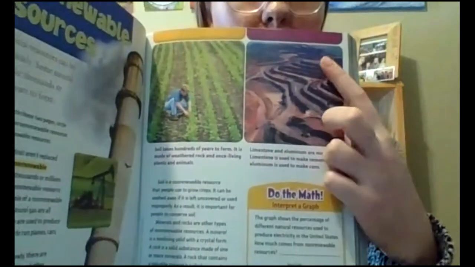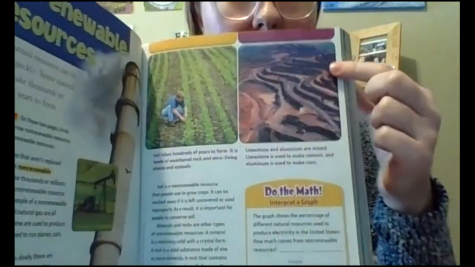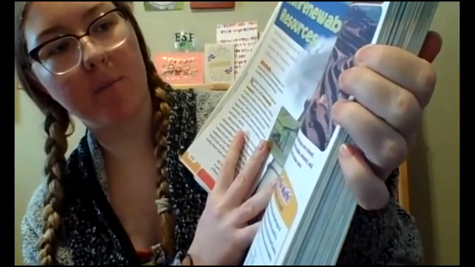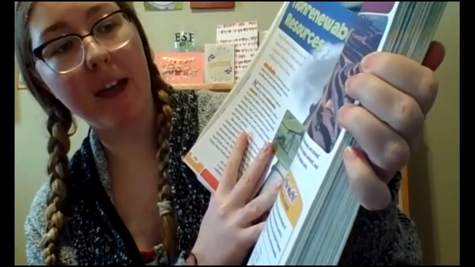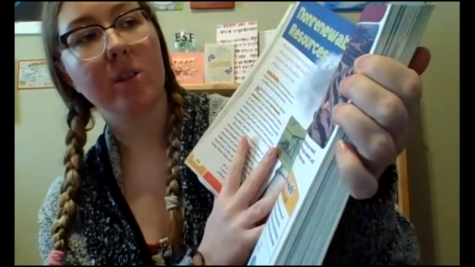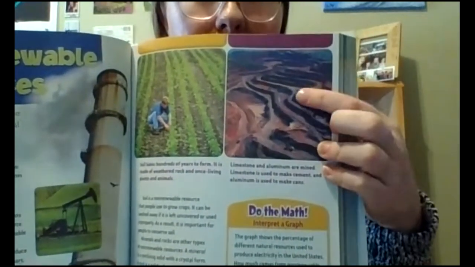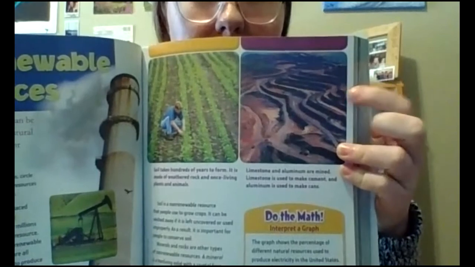So we have a picture here of a man in a farm field, and then we have a picture of some weathered rock. And I'm not sure where that is. Oh, it says limestone and aluminum are mined. Limestone is used to make cement and aluminum is used to make cans. So actually this is a mine. This is not naturally weathered. This is man altered. People mined the aluminum and they mined the limestone because we can use it for things. So these are all examples of non-renewable resources.